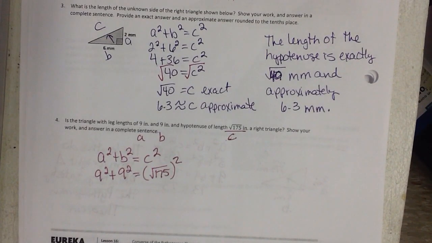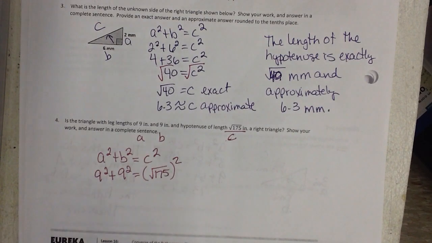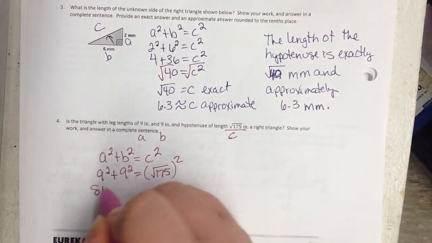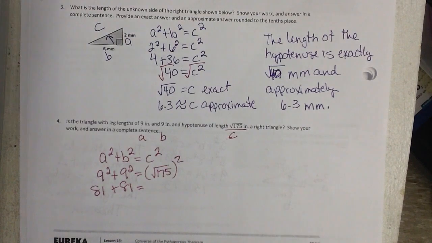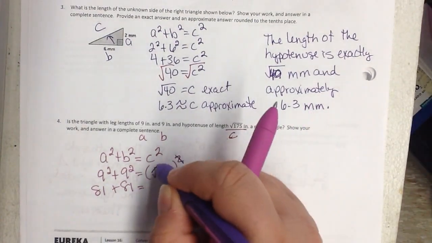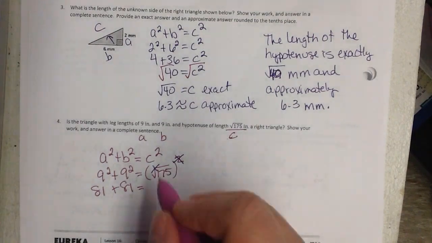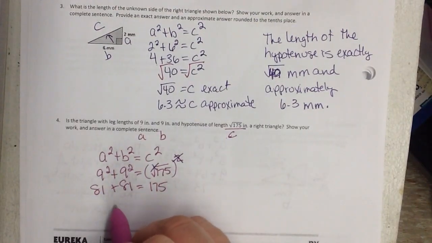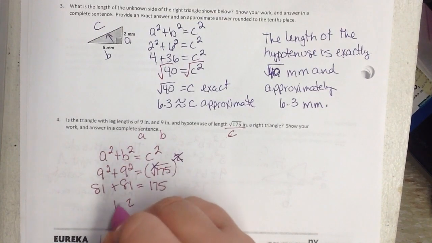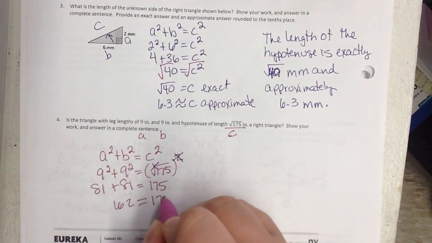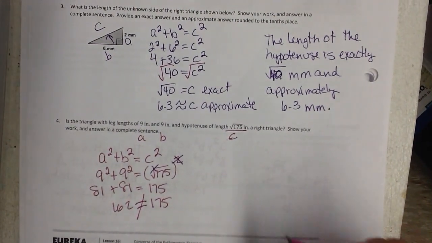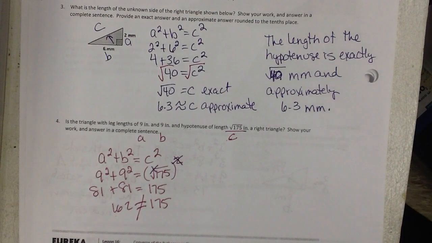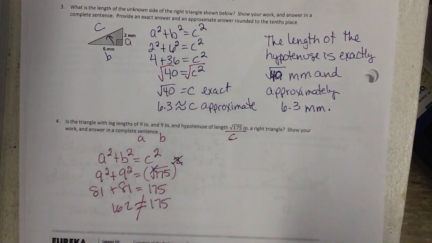Okay, all I did was take the Pythagorean theorem and plug in the 3 numbers. So 9 squared is 81. 9 squared is 81. The square root of 17 squared, the square and the square root cancel each other out. So we're left with 17. If we add the left, we get 162. Does that equal 17? No. So we would say this is not a right triangle.